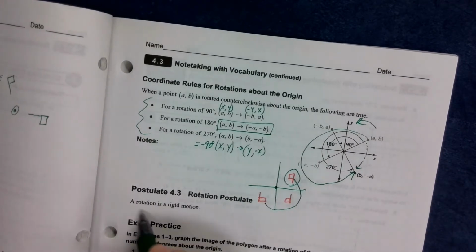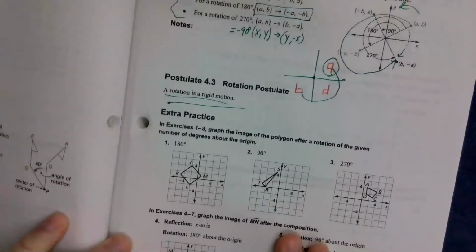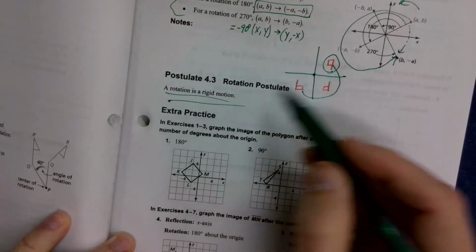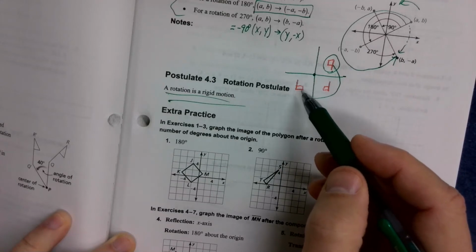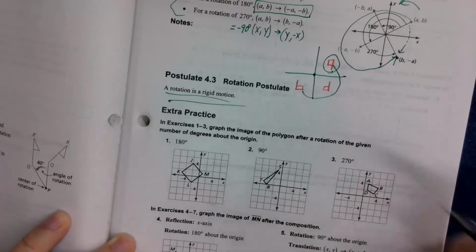Okay? The textbook will talk about something called rigid motion, and rigid motion simply means that the shape that you had in the beginning still looks to be the exact same size. So it is congruent to it. Okay?